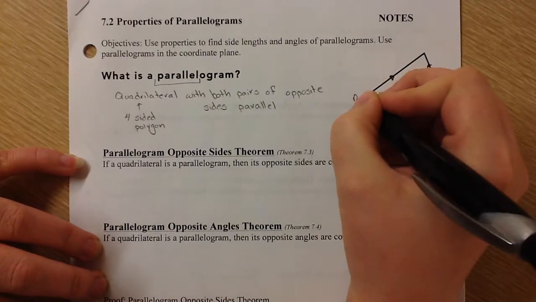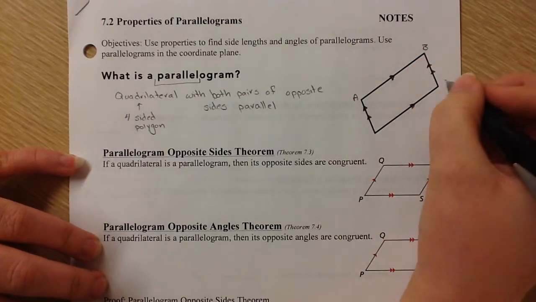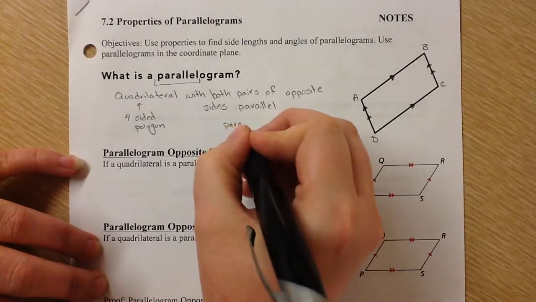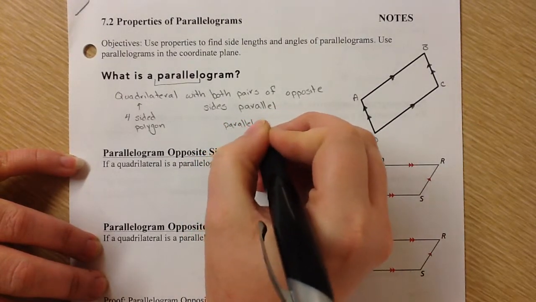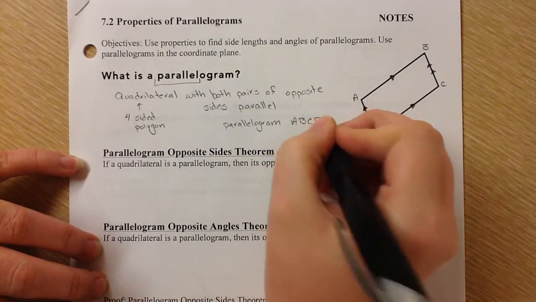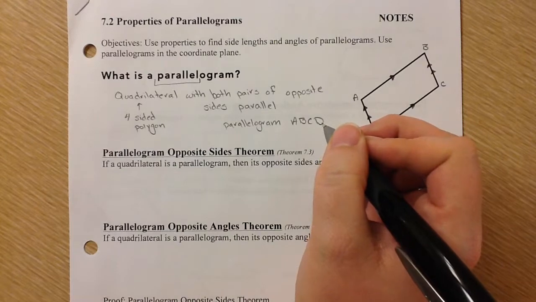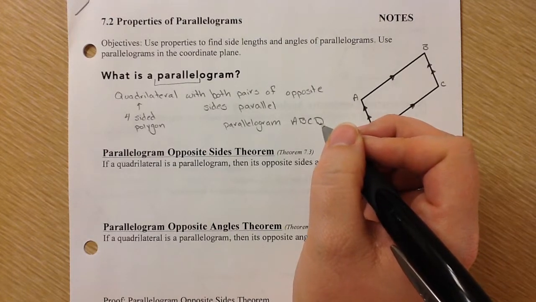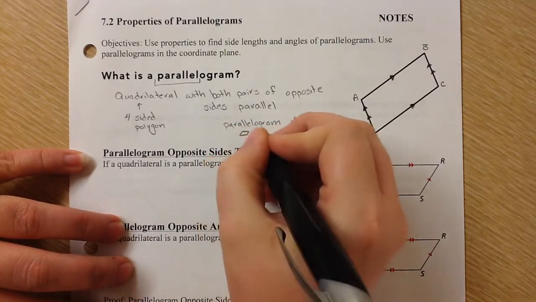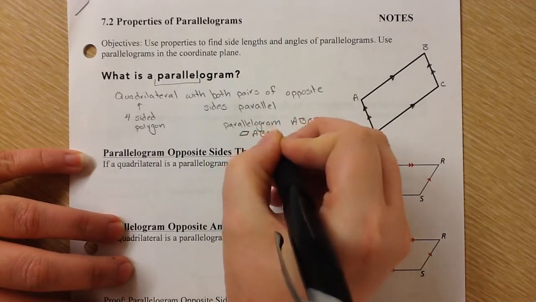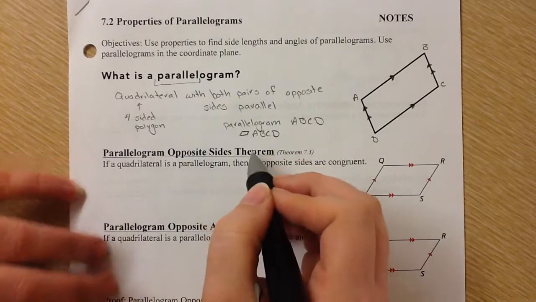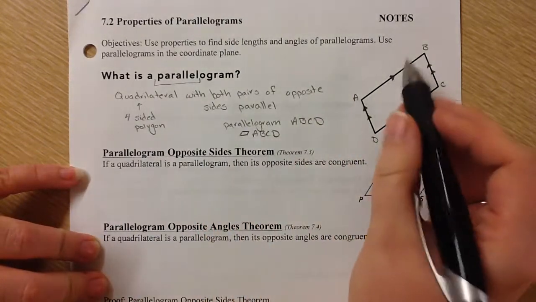If these are vertices A, B, C, and D, I would call this parallelogram ABCD. We often use a small parallelogram-like symbol to mean the word parallelogram. So when we see that symbol, that means parallelogram ABCD.